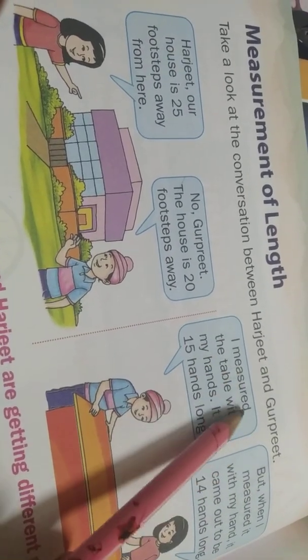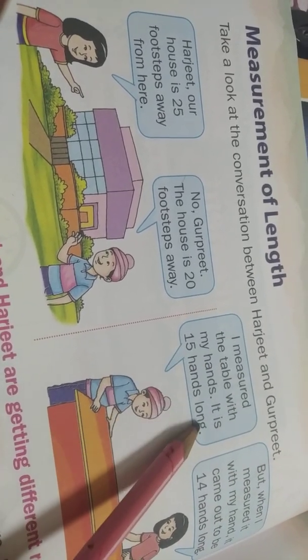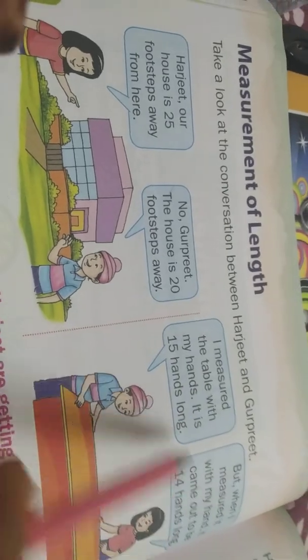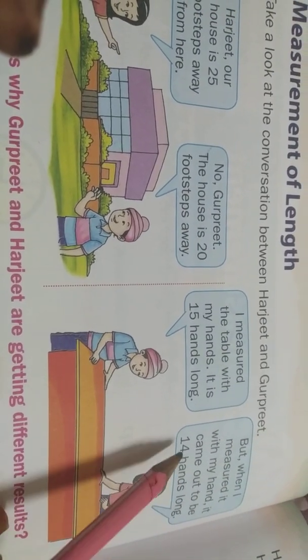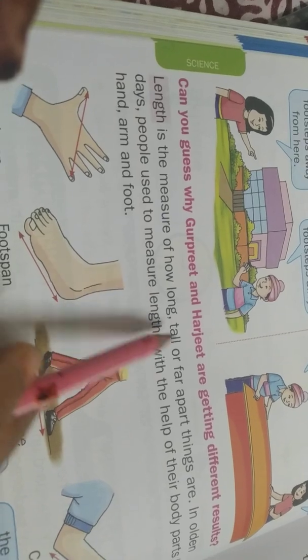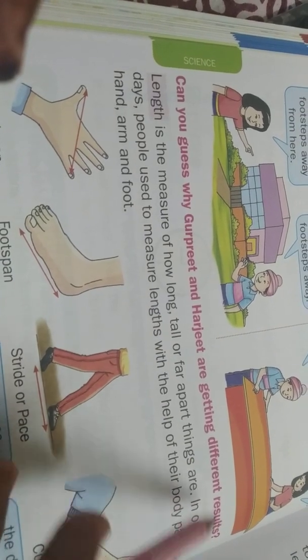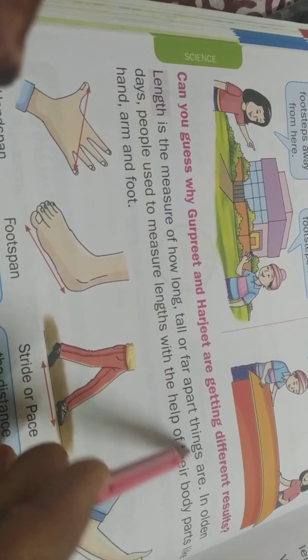Here, I measured the table with my hands. It is 15 hands long. That is, they used hand span. But when I measured it with my hand, it came out to be 14 hands long. Maybe short or long hands, it depends on their height. Next, can you guess why Gurpreet and Harjit are getting different results? Yes, length is the measure of how long, tall, or far apart things are.